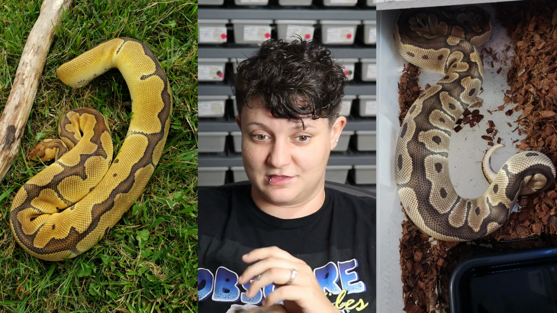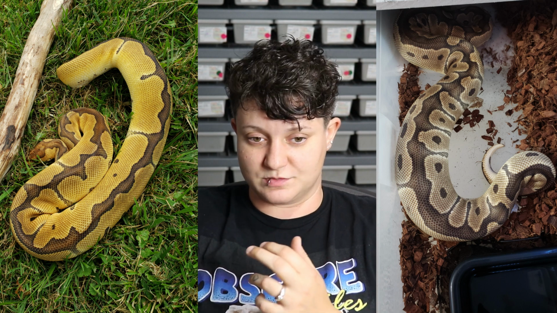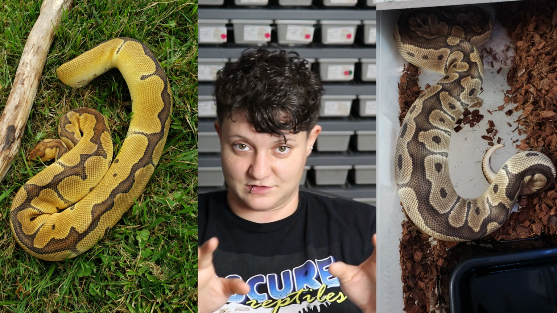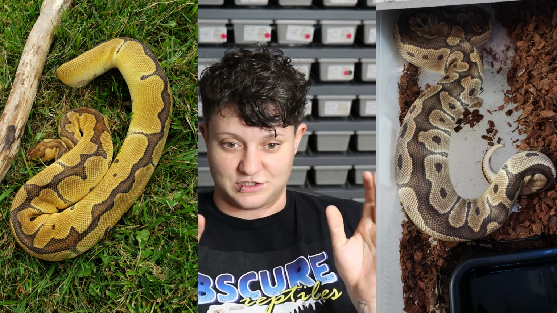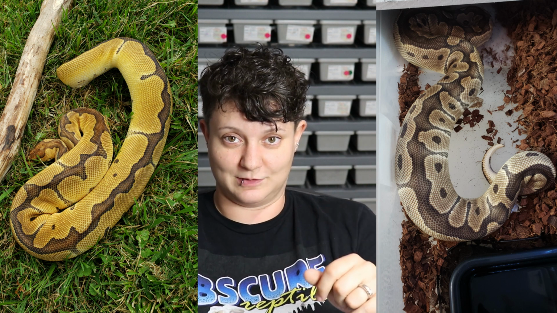I will give you a hint: one of them has much deeper colors, much darker, much more standard looking, and the other one is a lot more yellow. That's not because of blade or not blade. They just happen to have a lot of variation in their colors. It's really just the pattern you're going for.